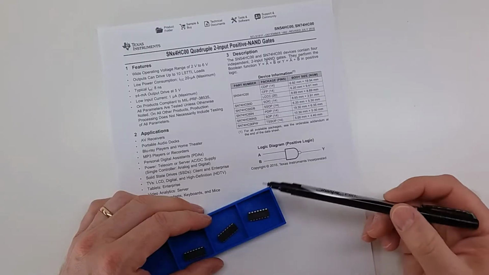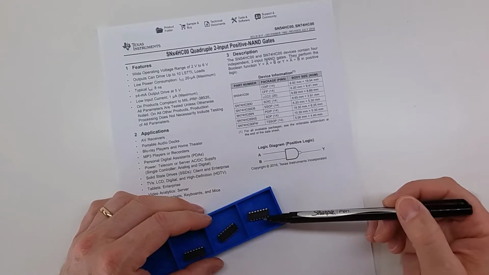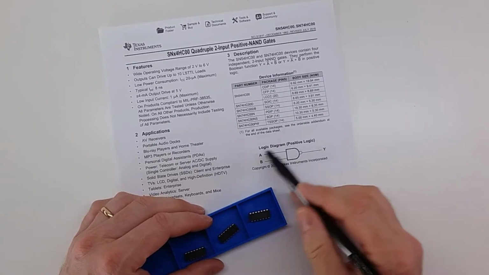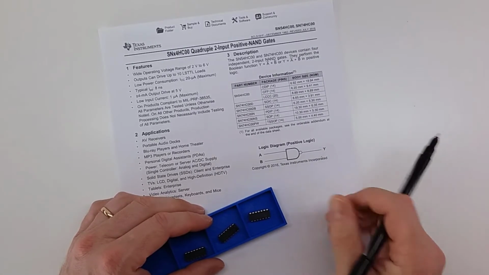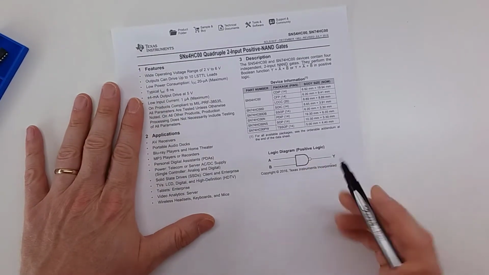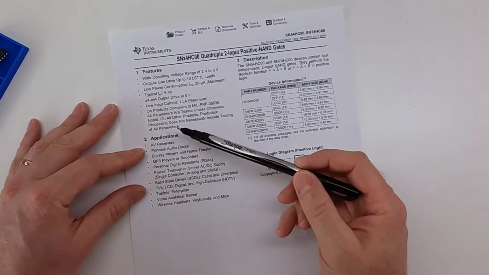And lastly is going to be this quad 2 input NAND gate that I had. And as I mentioned, here's that circuit diagram or the logic diagram, and it's got that little circle on it. And this one, the Texas Instruments datasheet kind of dives in a little bit deeper on some of the applications.